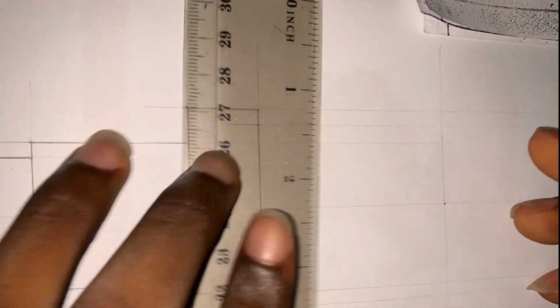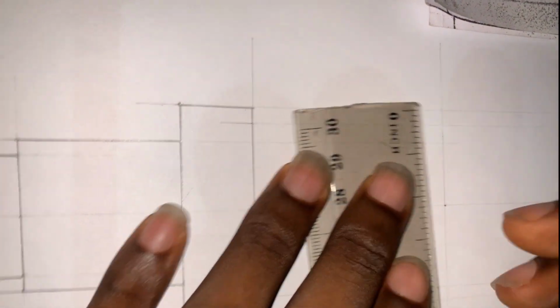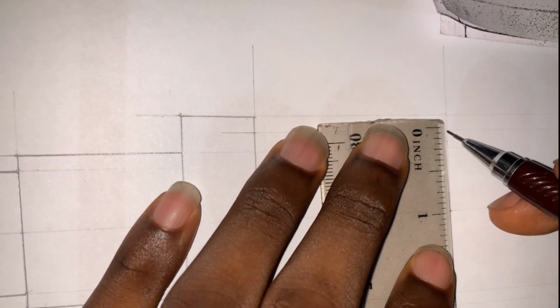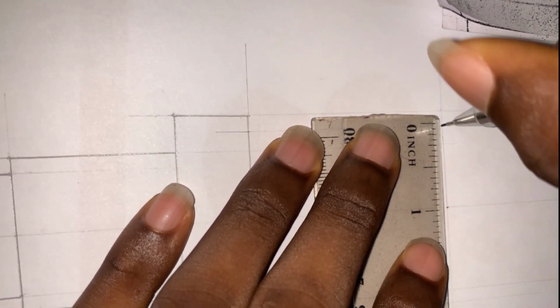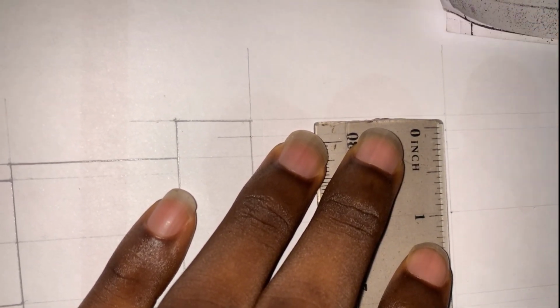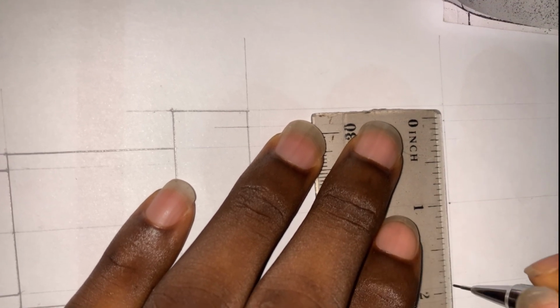So now you can go ahead and join these two lines together, because this is their point of intersection. You can go ahead and join them together at this point.